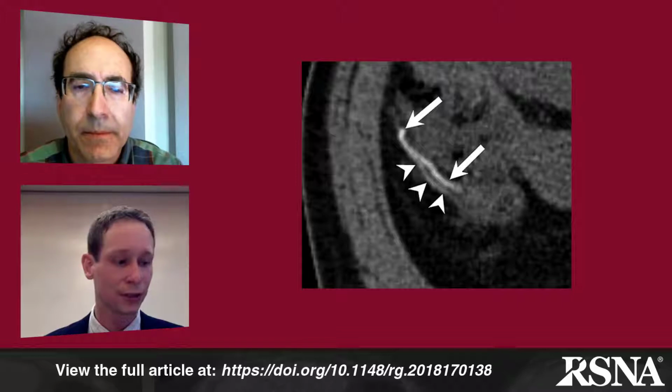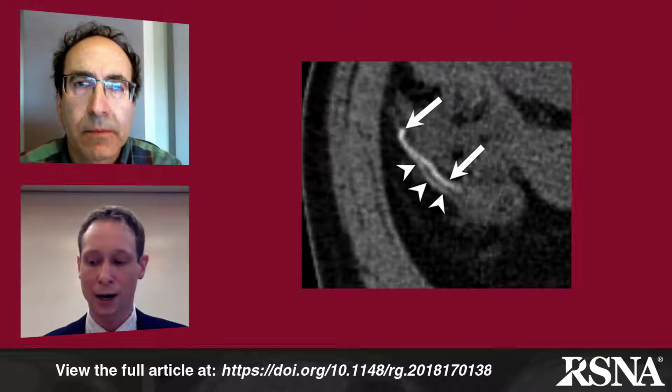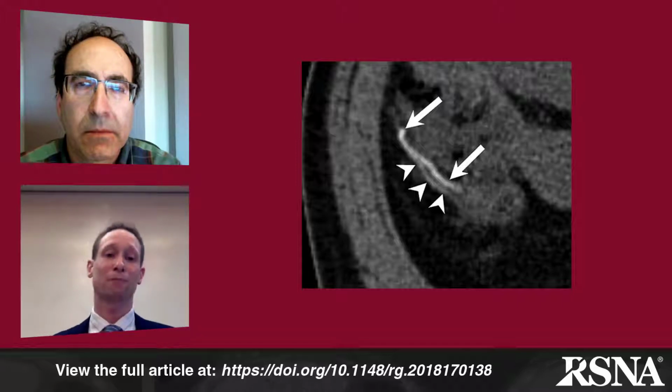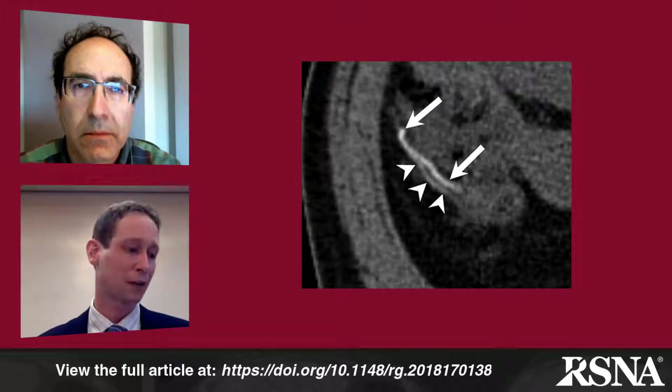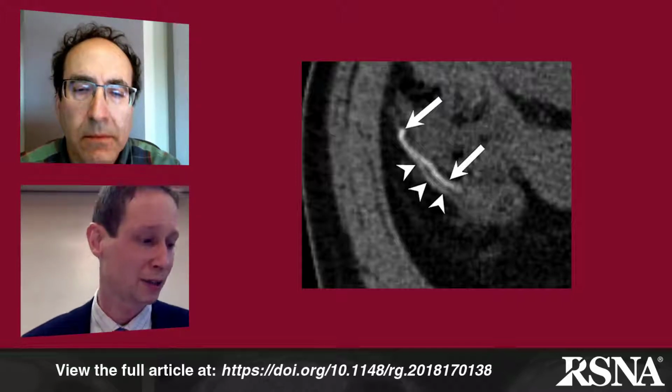In this case, this is a 58-year-old male. He presented with hematochezia. He did undergo a colonoscopy, which only found a few polyps in the colon. And they actually ordered the CT with suspicion that he had a small bowel lesion. And here, as you can see in the figure, we've got a vascular abnormality in the cecum.